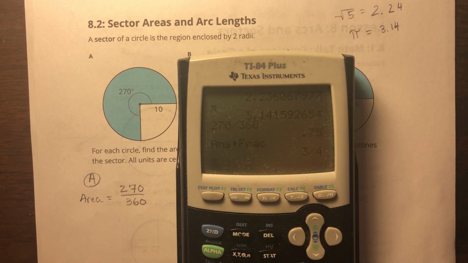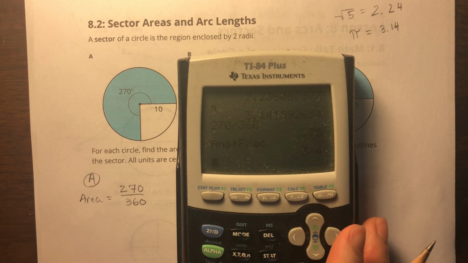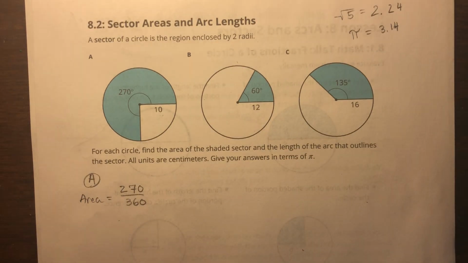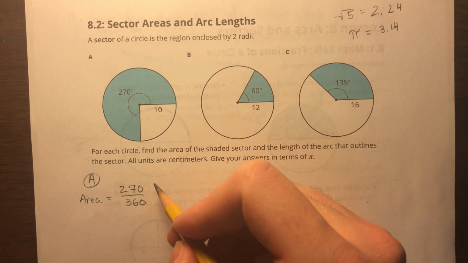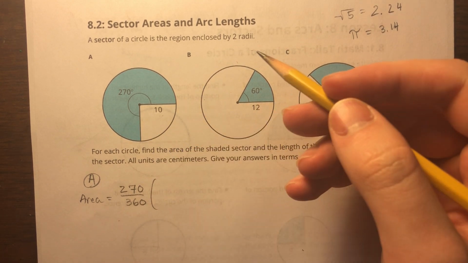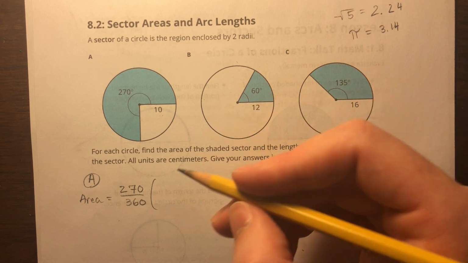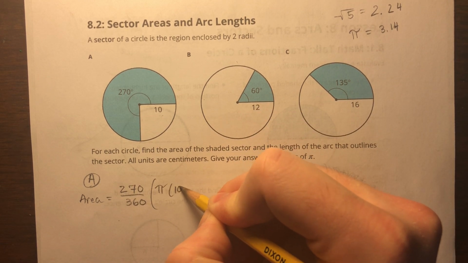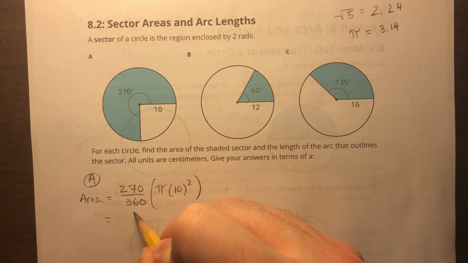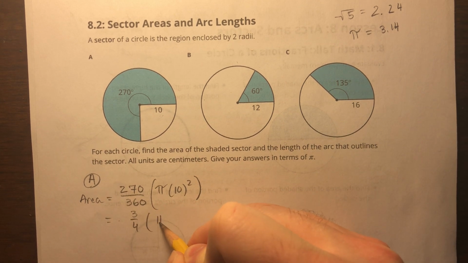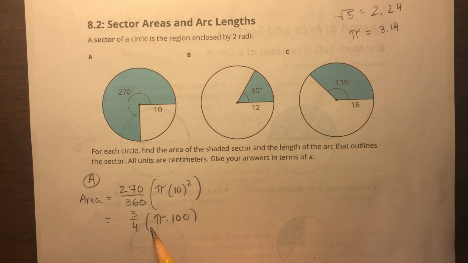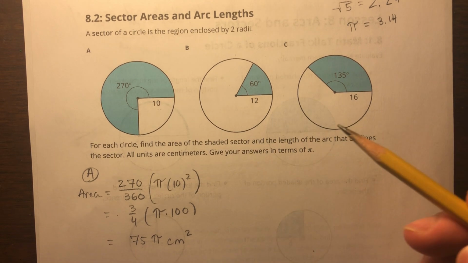Can you guys see that? Is it bright enough? Yeah, you guys can see that. So I could just write 3/4, but I'm showing you where that 3/4 is coming from. Then I'm just going to write my formula for the area of the circle if I was evaluating it normally: pi r squared. This is going to simplify to 3/4 times pi times 100. 3/4 of 100 is just 75, so we get 75 pi centimeters squared, because we're talking about area, so my units are going to be squared.